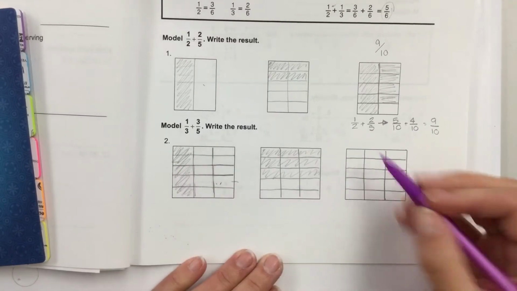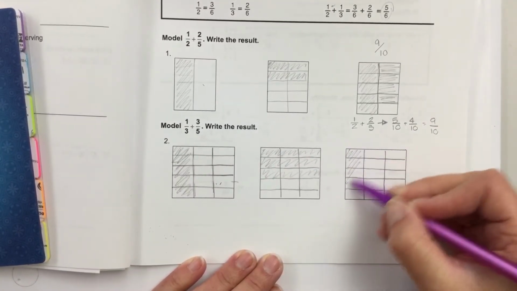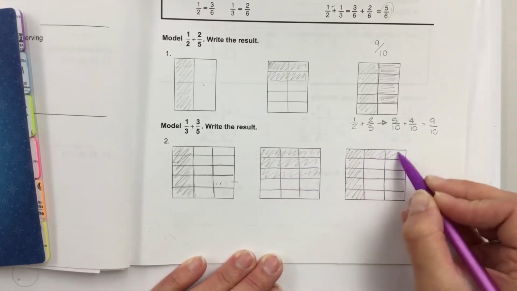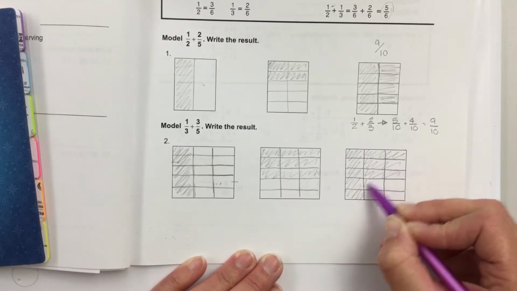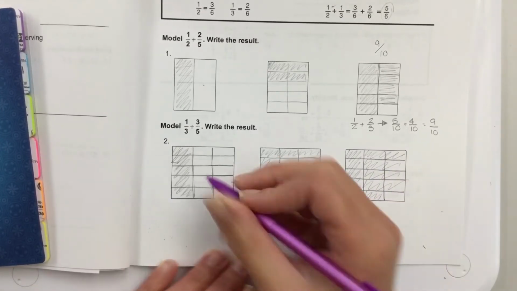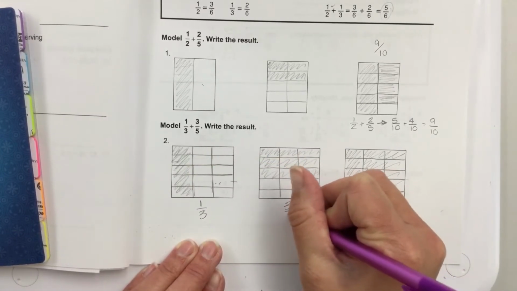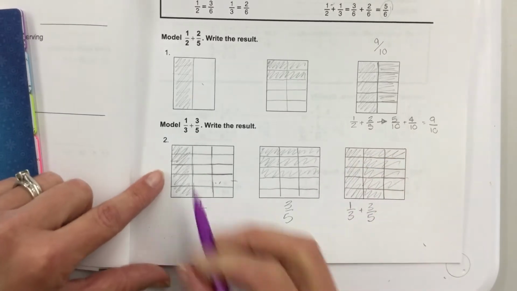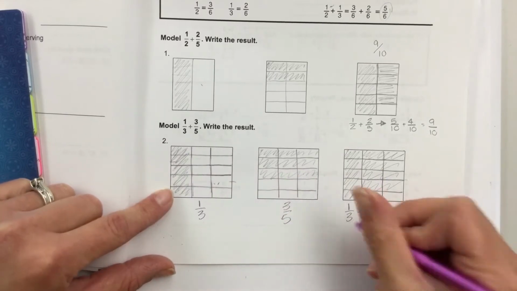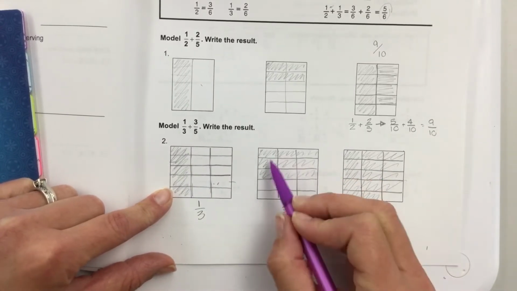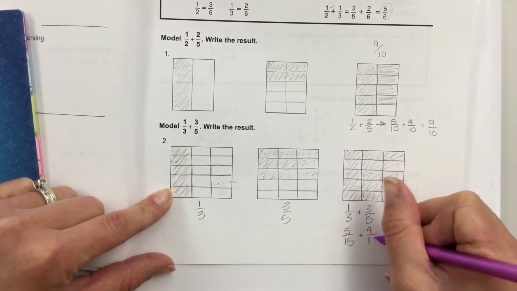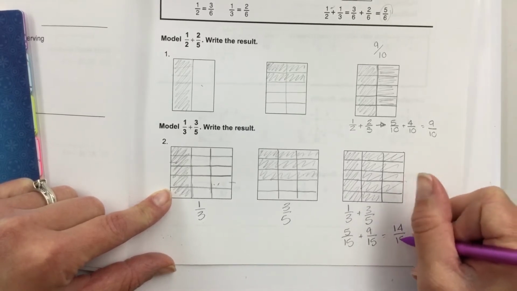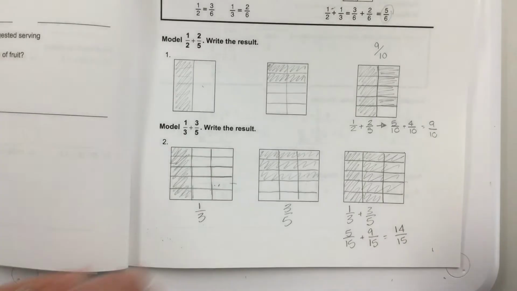Okay, so now I have a third to shade. But then I also have to shade 1, 2, 3, 4, 5, 6, 7, 8, and 9 more chunks. So this was 1/3. This is 3/5. So this is 1/3 plus 3/5. But really, this is 5 15ths plus 9 15ths, which equals, almost all the 15ths except for 1, so it's 14 15ths. But you can't add them together unless they're the same size parts.